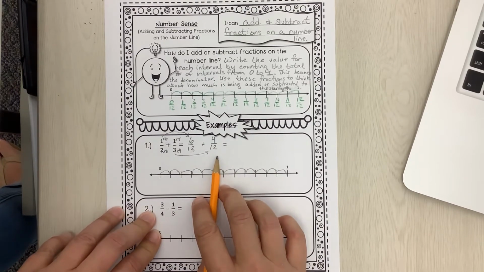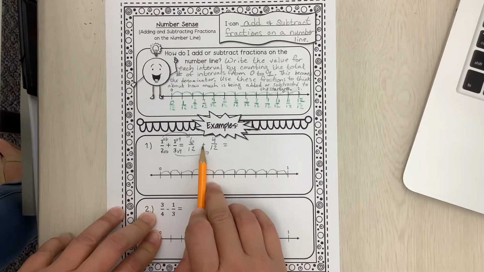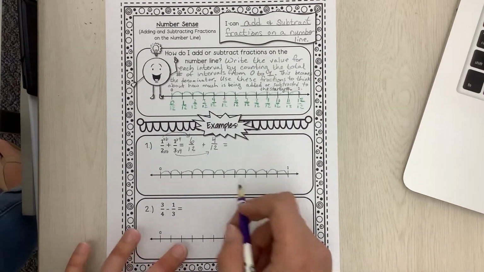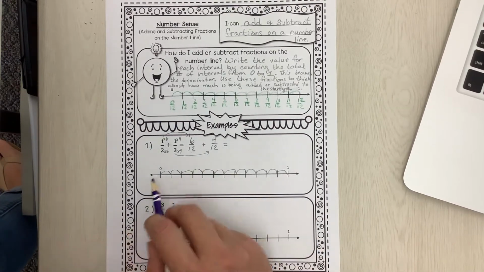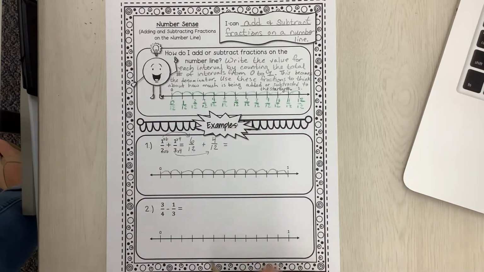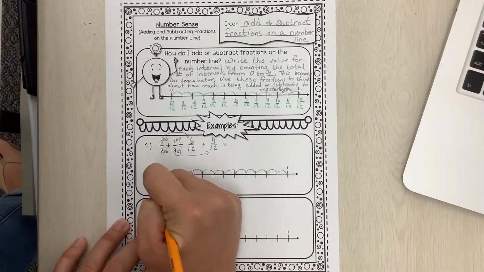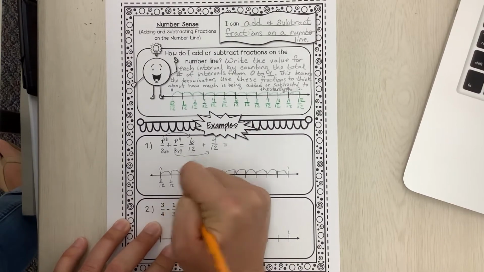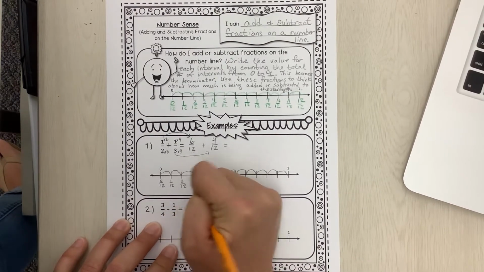Now we're going to go ahead and add them together. So I'm going to find the 6 twelfths. Let's fill out our number line too. Let's make sure. So 0 twelfths, 1 twelfth, 2 twelfths, and keep going until you get there.